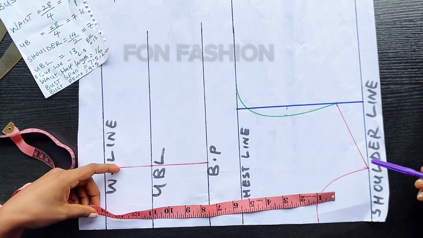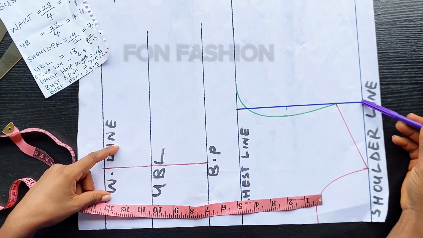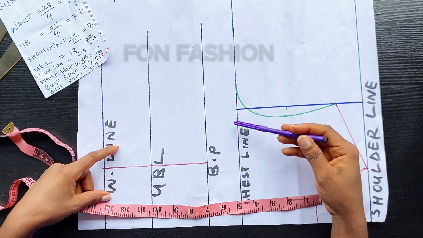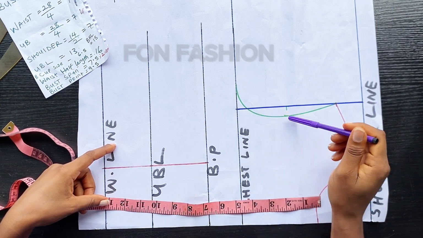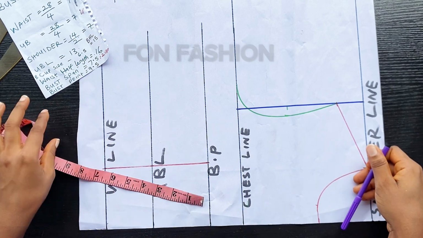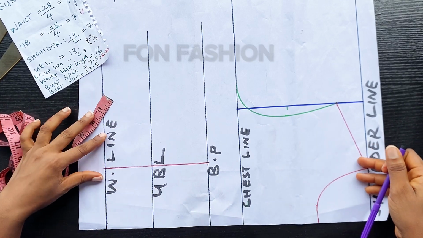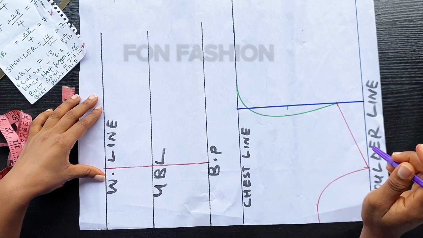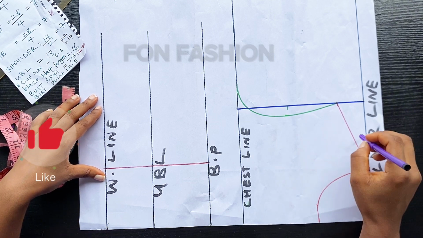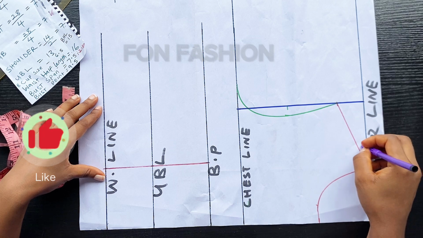I've gone ahead to mark the shoulder measurement on the shoulder line and on the chest line, and I have connected to create the armhole curve. If you don't know how to draft up to this point, that is the basic bodice block, you can check out my video on how to draft the basic bodice block. I'll drop the link of that video in the description box.